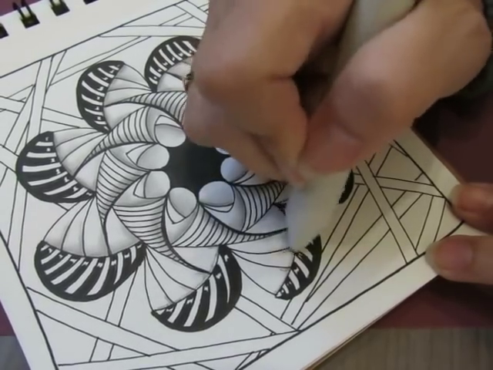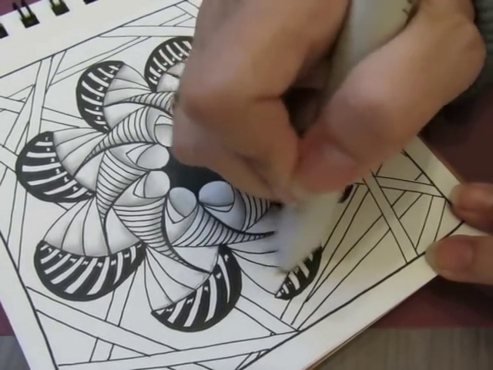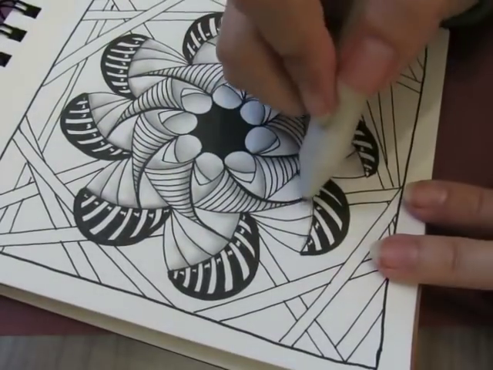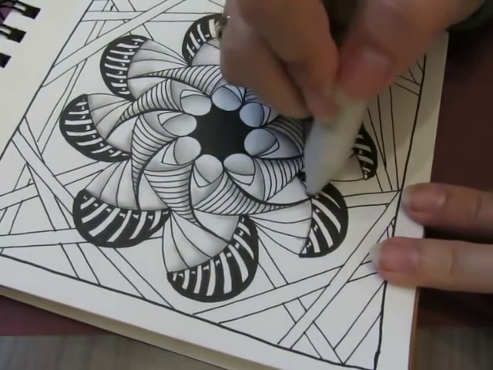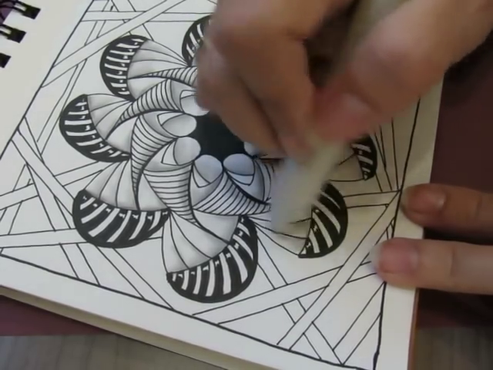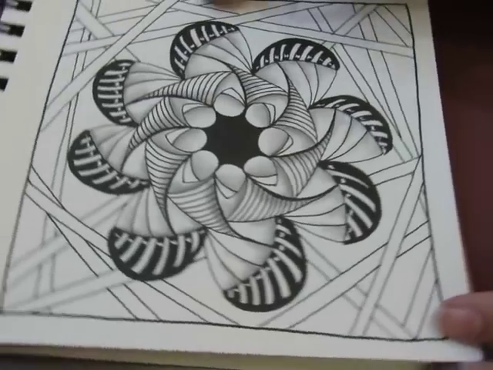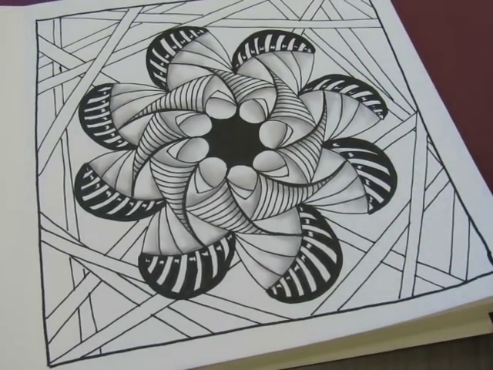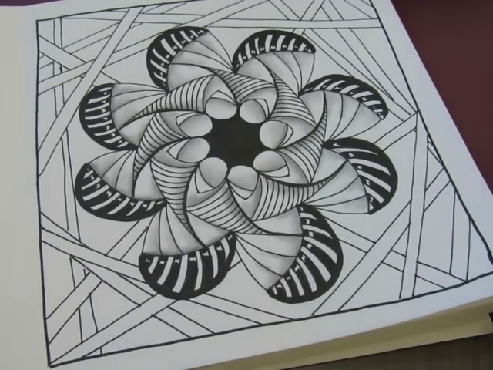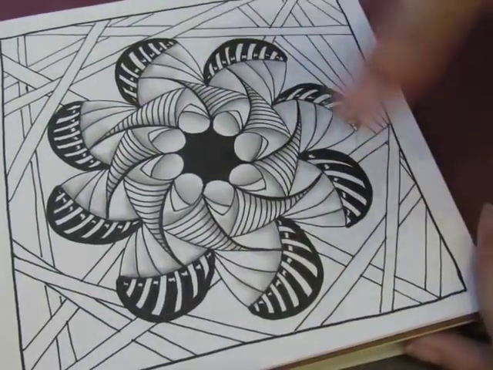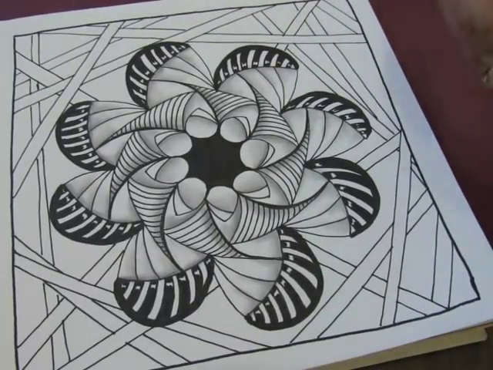Each of my blending stumps, even though they're a similar tool, they all work slightly differently. You guys might not even be able to see the difference, but I can feel the difference and I can see it. Okay. There's that. And now I want to do all of these where they go under and over. So that's going to take a hot minute, right?